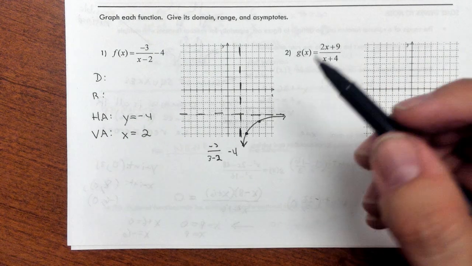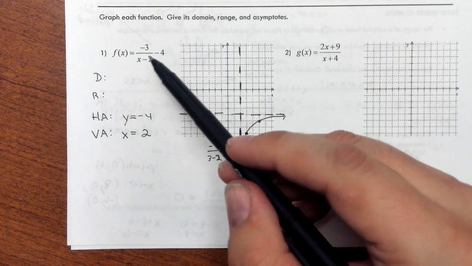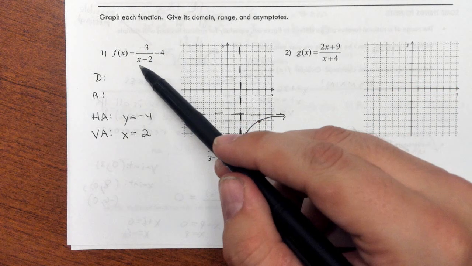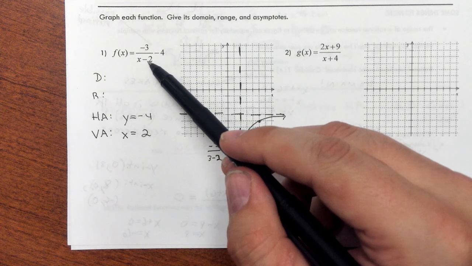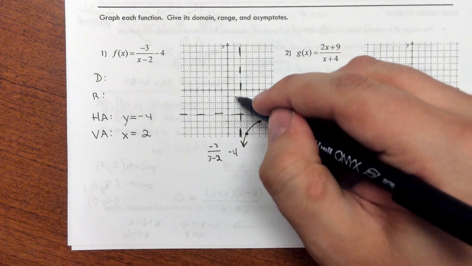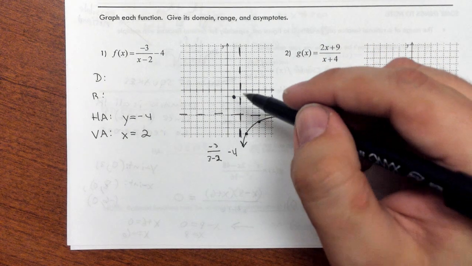On the other side, well, what would happen if I put in 1 for x? If I put in 1, I would have negative 3 over 1 minus 2, which is negative 1. Negative 3 over negative 1 is 3. 3 minus 4 is negative 1. So I will see that. And again, you can check.